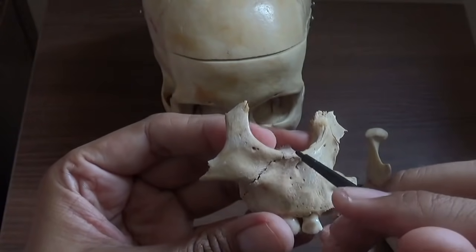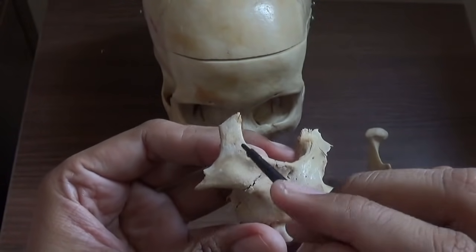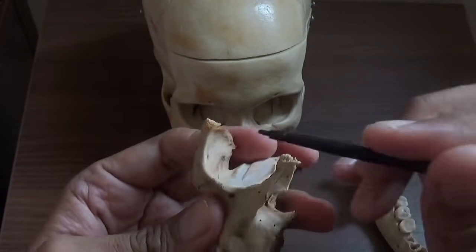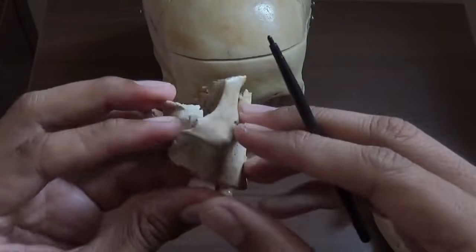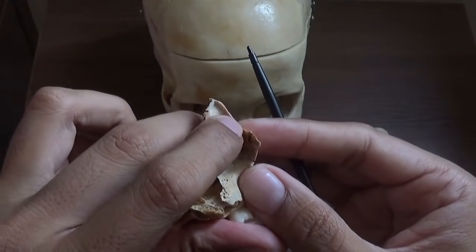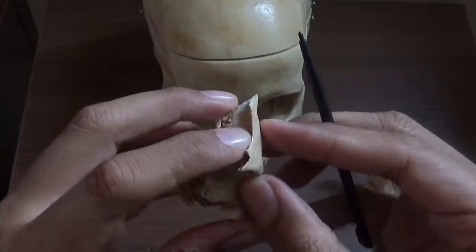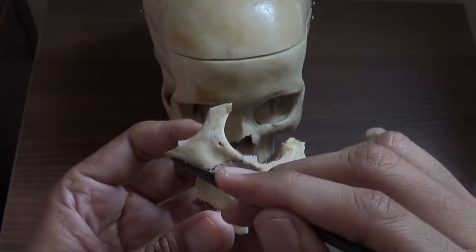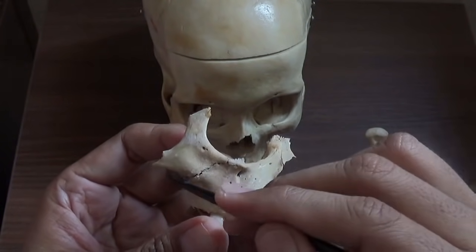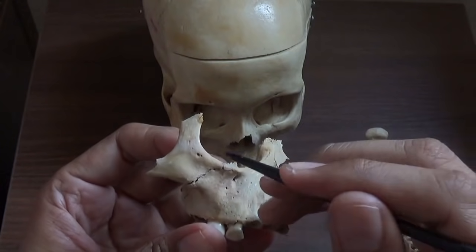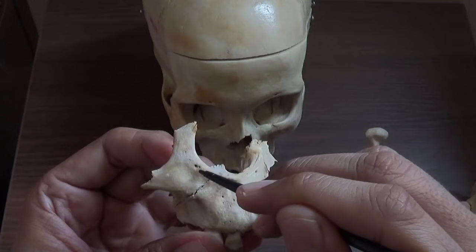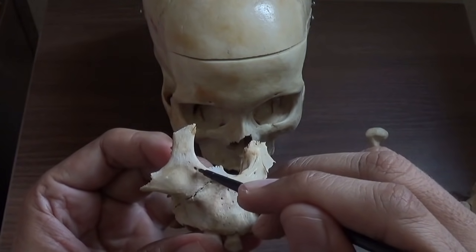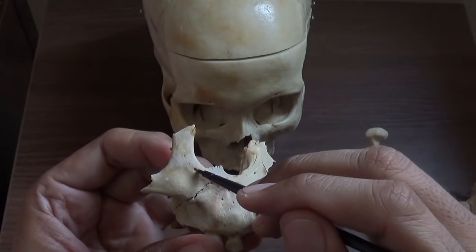So this is zygomatic bone, and this is its anterior surface. This is orbital surface, which forms part of the boundary of bony orbit, and this is posterior surface, which forms part of the boundary of temporal fossa. Now this is anterior surface, and as I mentioned, it forms prominence of the cheek, and over here there will be a foramen. This is termed as zygomatico-facial foramen. The same-named nerve will pass through it.